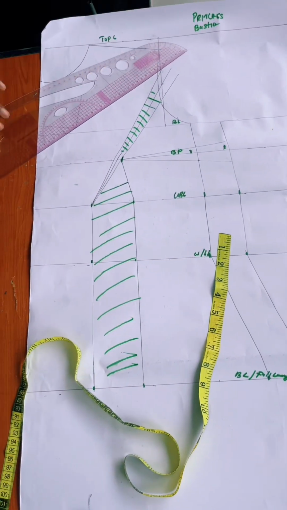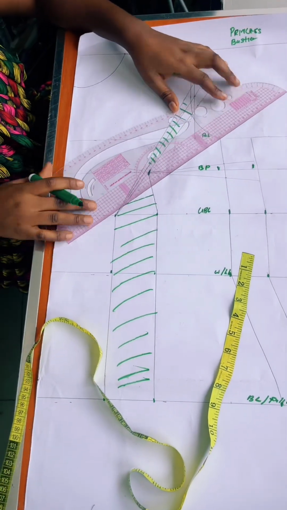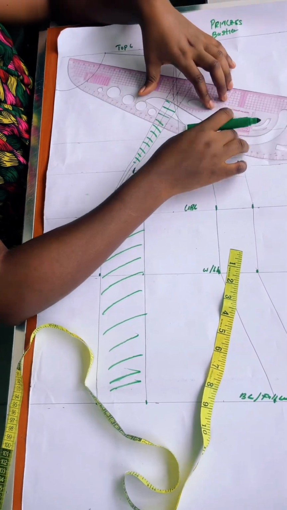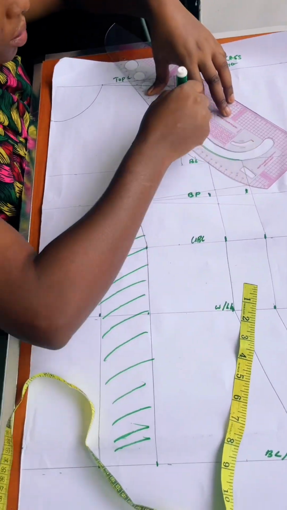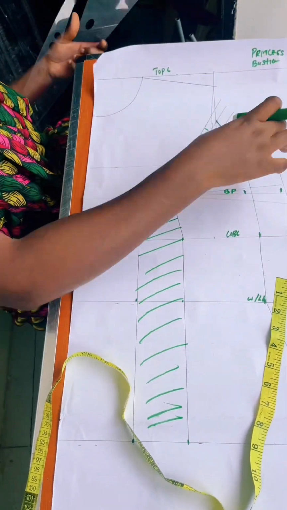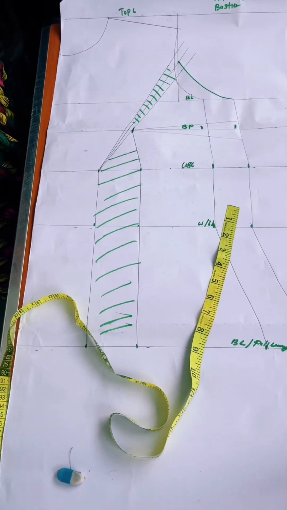So after you've done them like that, the next thing you do is take your curve ruler and mark the next armhole curve, where the armhole takes the next one. Because as you do it, you will see that there is a new allowance there. You just take them straight down. Then you take your scissors and cut them out.